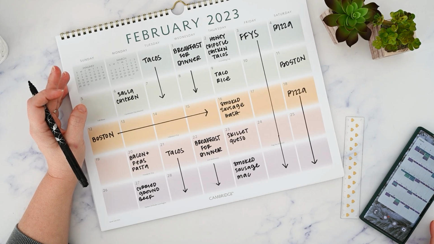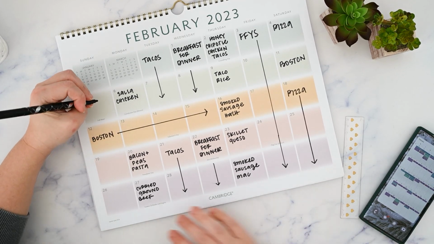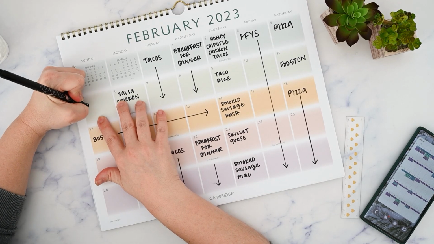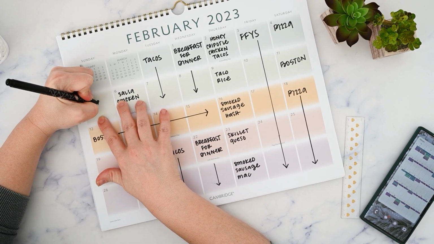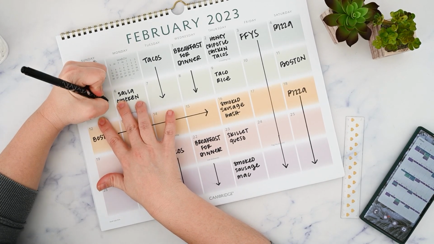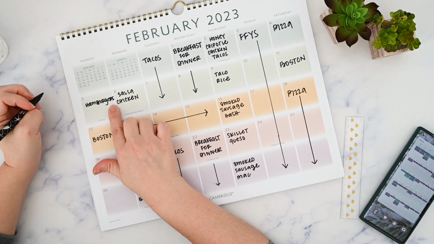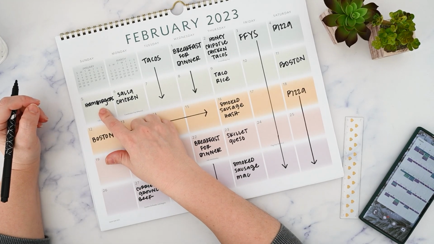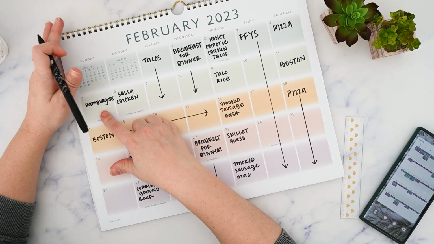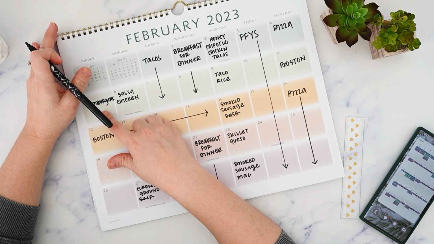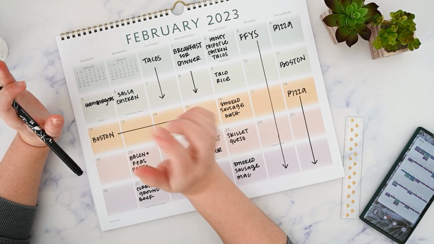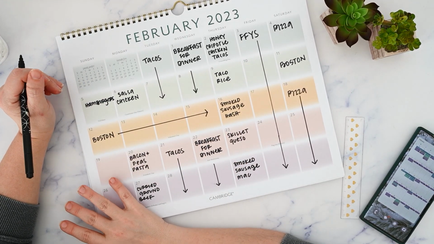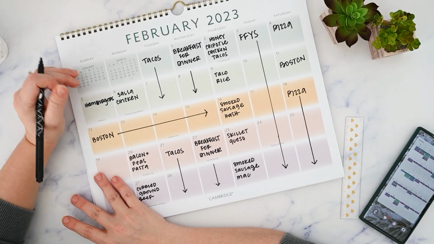Let's see, on the 5th, we're just gonna have some hamburgers, and that's super simple. I actually didn't leave myself enough room there. I usually just buy the sleeve of frozen hamburger patties and then cook them in the air fryer. I have a big air fryer, so I can fit 4 hamburger patties in at once, and it's super simple, easy to clean up, and really, really fast and easy.